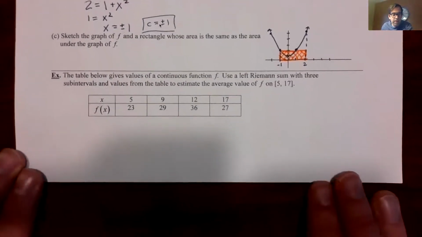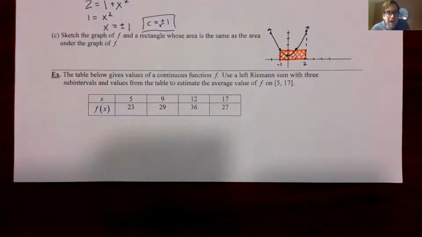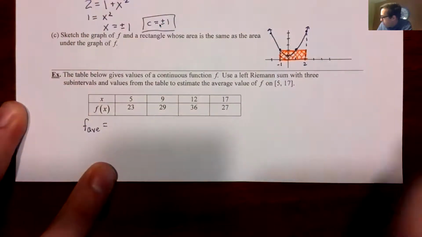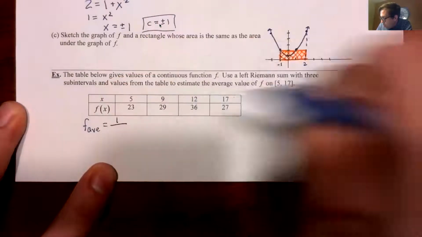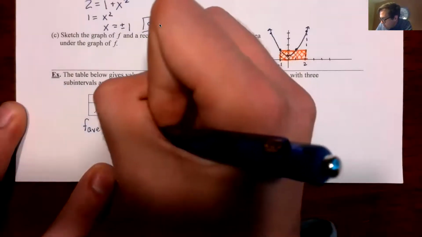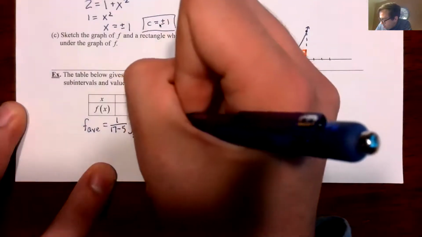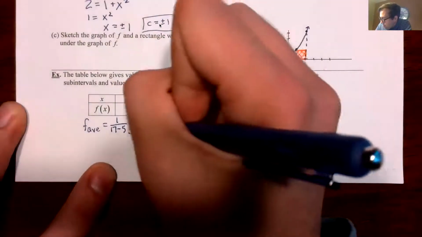The table below gives values of a continuous function f. Use a left Riemann sum with 3 sub-intervals and values from the table to estimate the average value of f from 5 to 17. All right, so let's first just write this out using the formula. So we have f average equals 1 over, the interval is from 5 to 17, so it's going to be 17 minus 5, the integral from 5 to 17 of f of x dx.